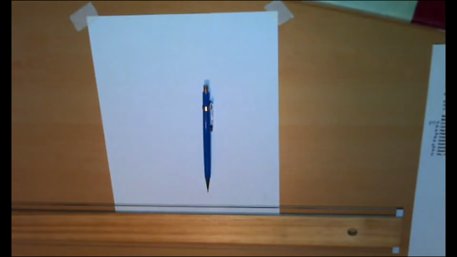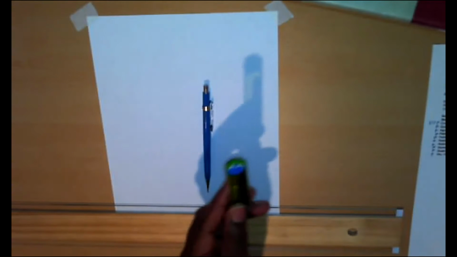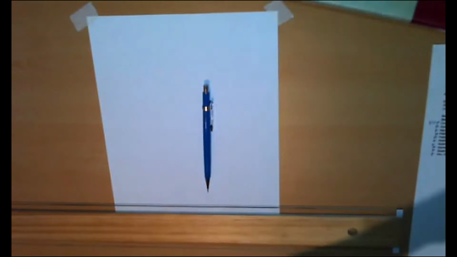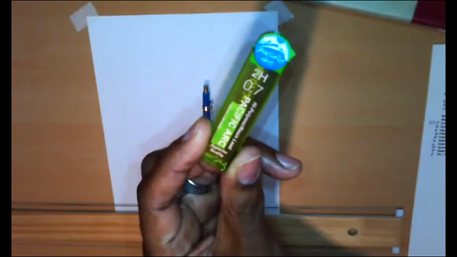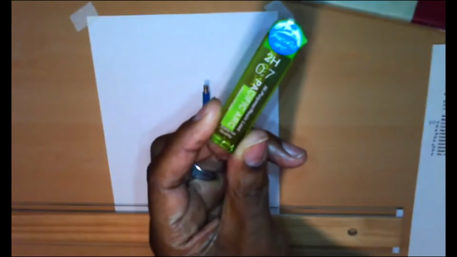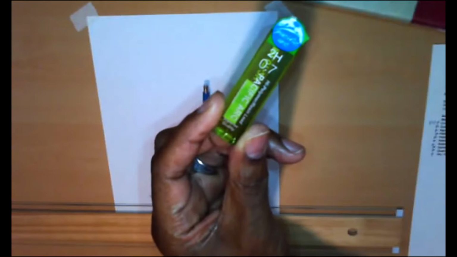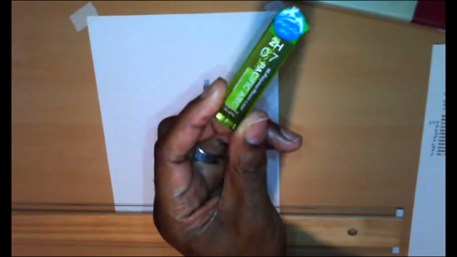And then I want you to find this vial that has 2H 0.7 millimeter lead. Hopefully we all have this. You have a vial that contains 0.7 2H lead. Please get that out.